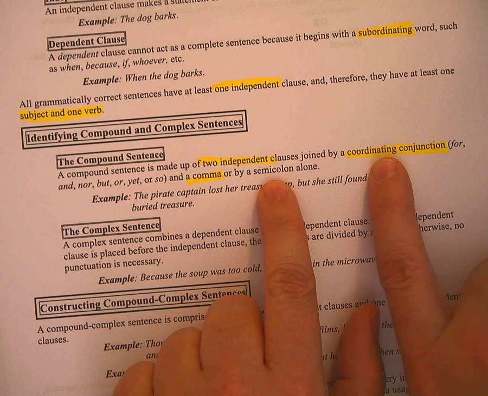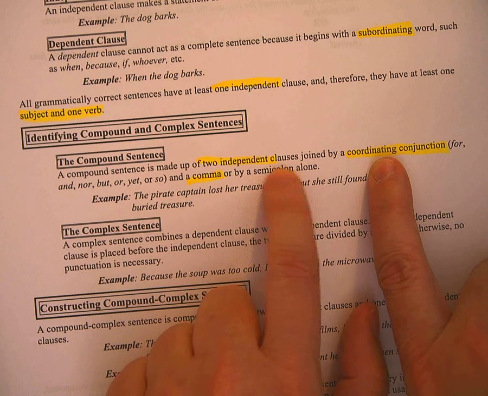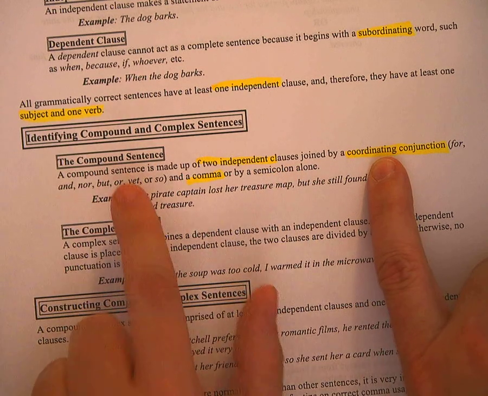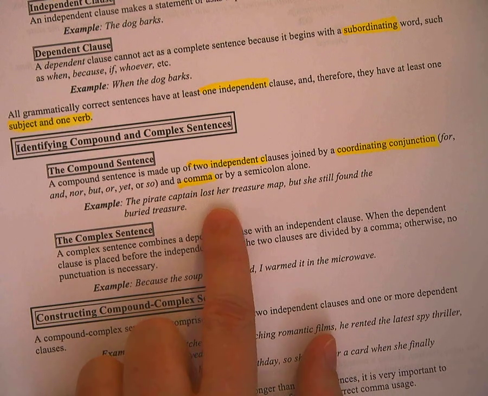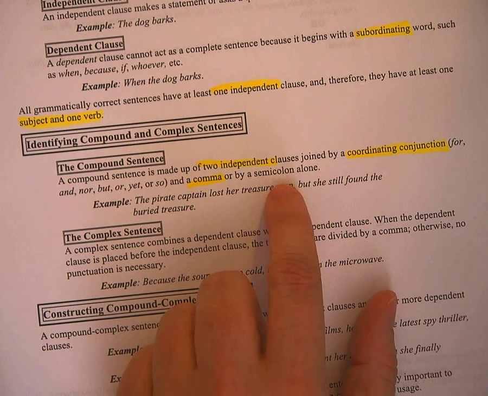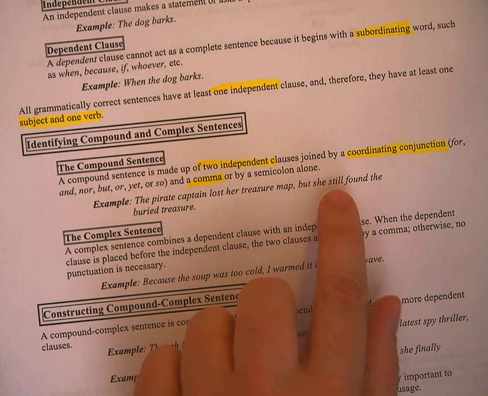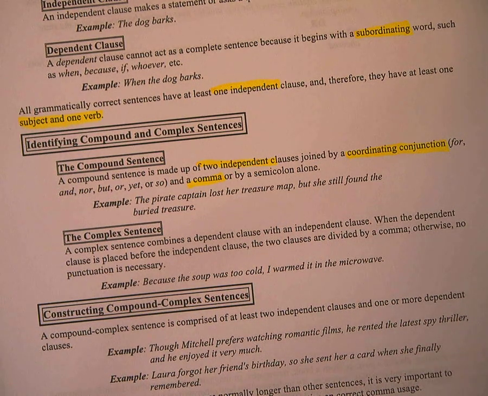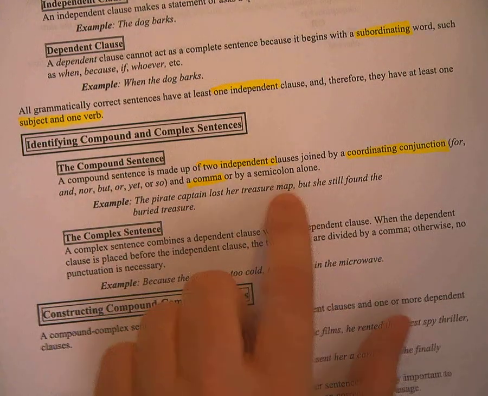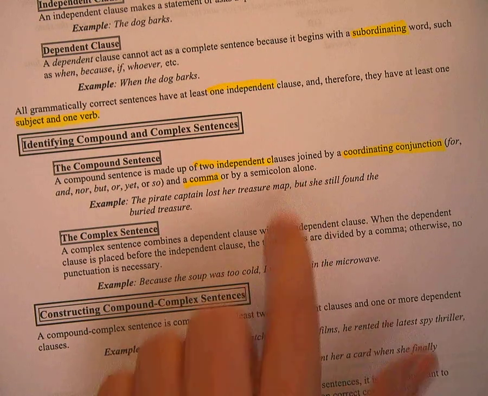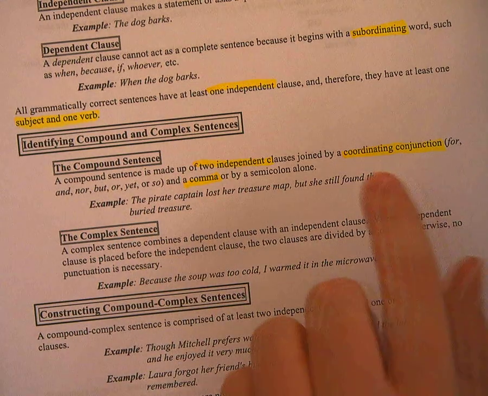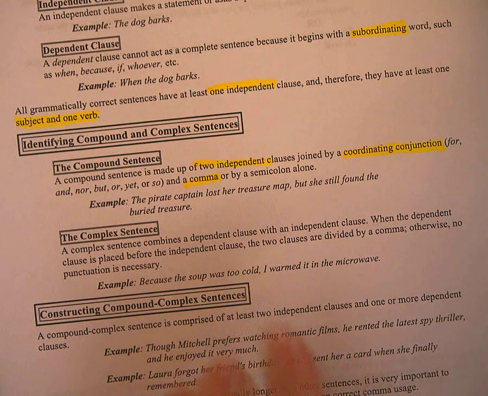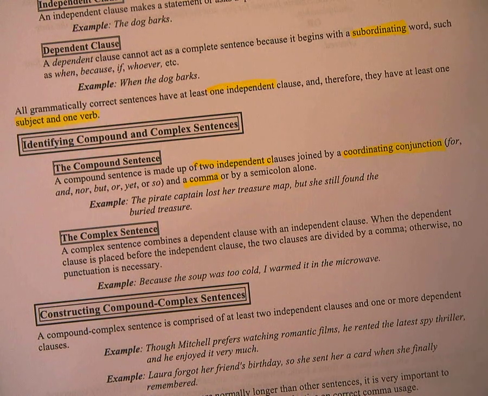Or I can join two independent clauses with a semicolon by itself, and that's a compound sentence. For example, the pirate captain lost her treasure map, comma, coordinating conjunction, she still found the buried treasure. You notice on each side of that comma and coordinating conjunction, I have a complete sentence. The pirate captain lost her treasure map. She still found the buried treasure. Those are both independent clauses. They can stand alone as complete sentences.